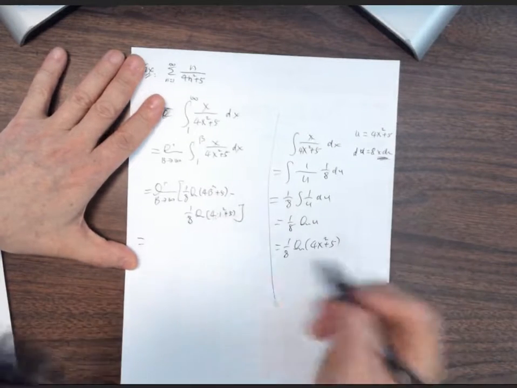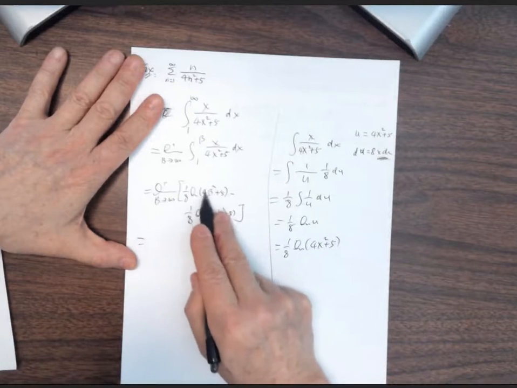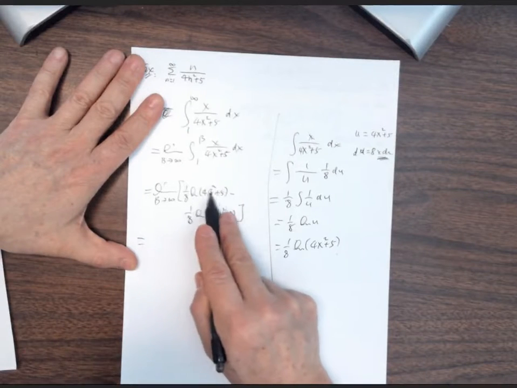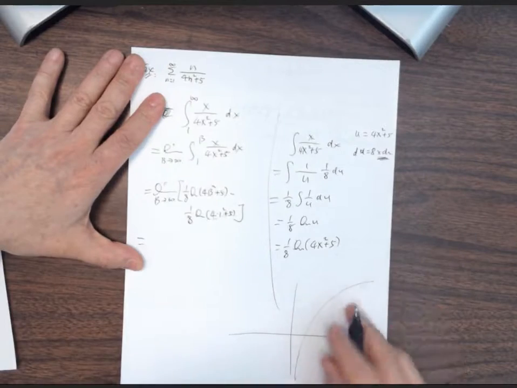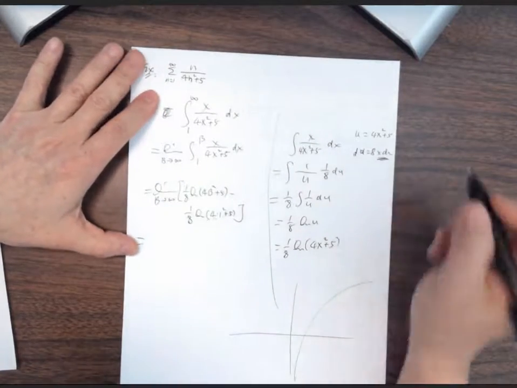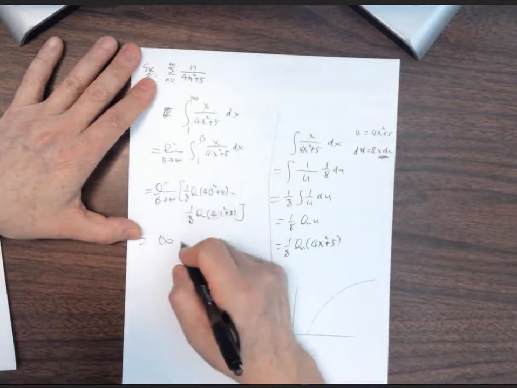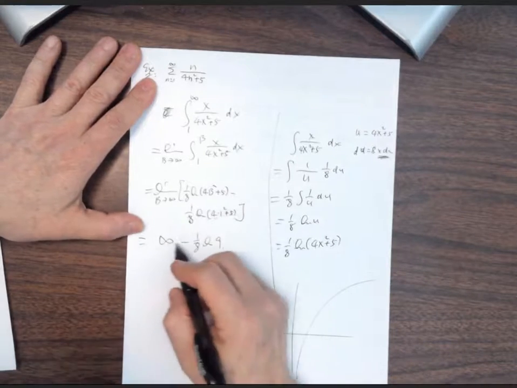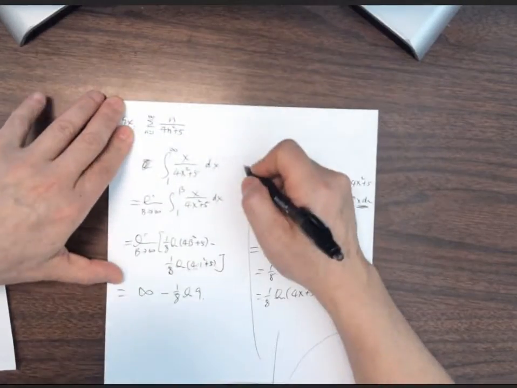It's like log 9, whatever. When b goes to infinity, the first term goes to infinity, so we basically have log infinity. Log infinity is infinity. Check the graph: this is log, it goes up, keeps going up, approaching infinity. So this is like infinity minus a finite number. So this improper integral diverges. The answer is infinity; it diverges.